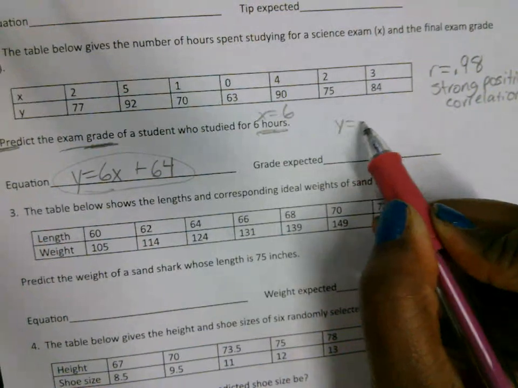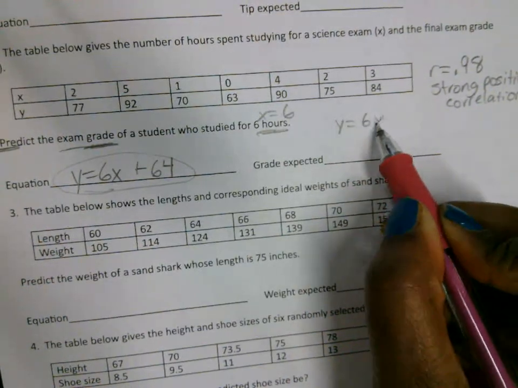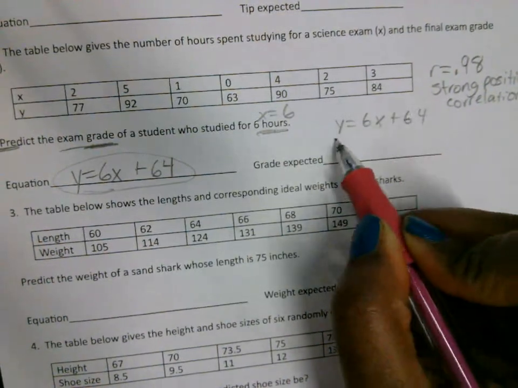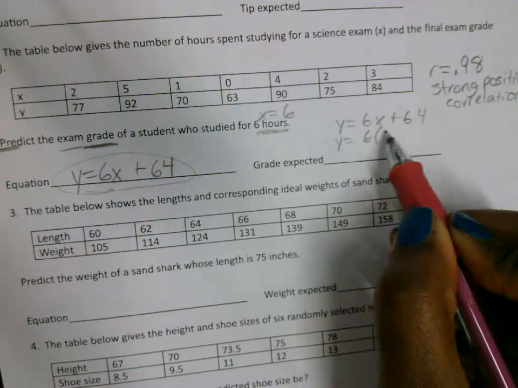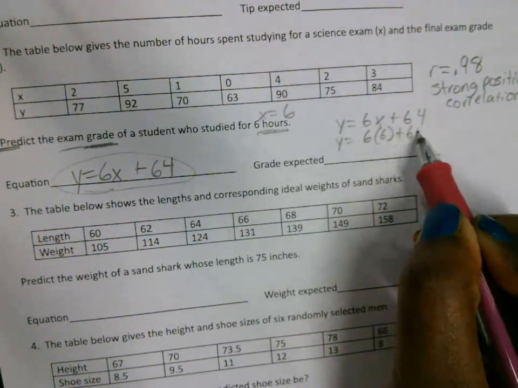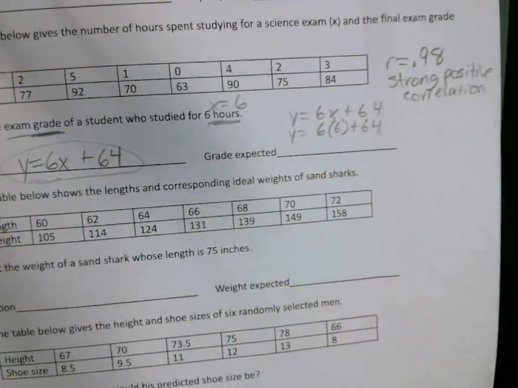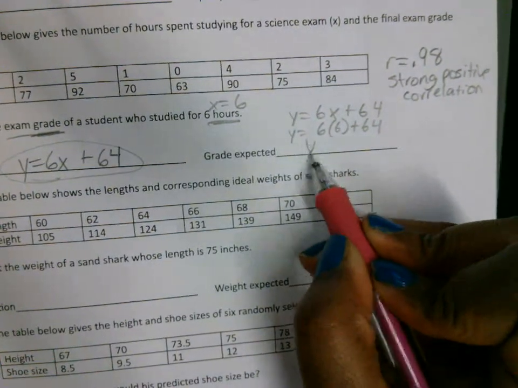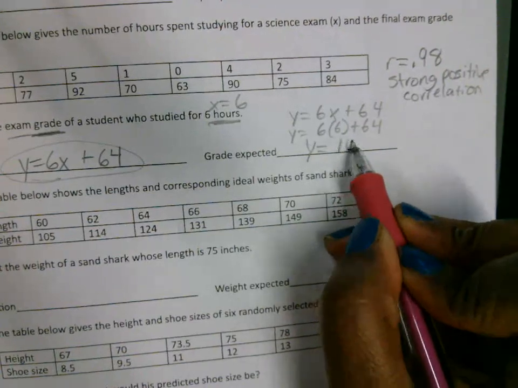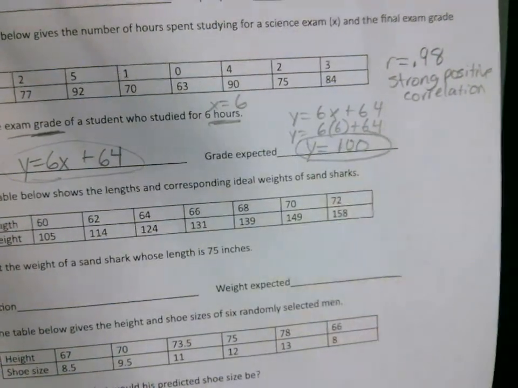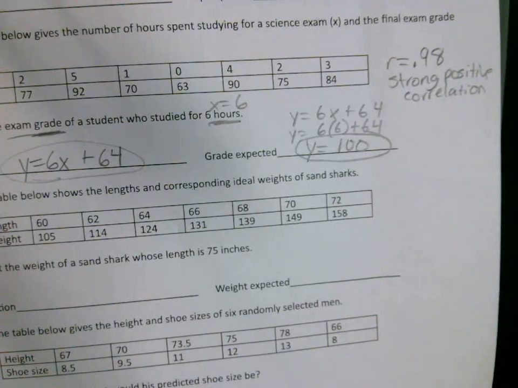So rewrite the equation and substitute 6 in the place of X. All right, so we got 6 times 6 plus 64. What does that equal? So the expected grade is 100. Could they make 100? Yeah, maybe, maybe not. Remember, it's a scatter plot. This is predicted. This is not actual. Any questions?